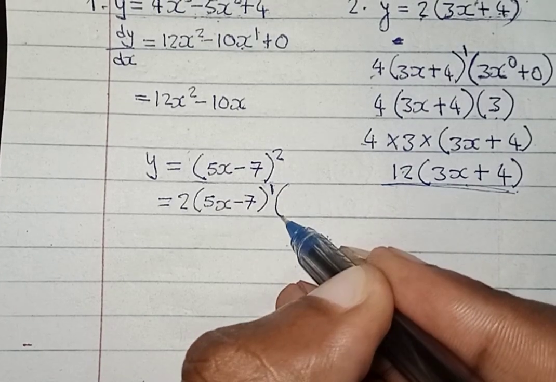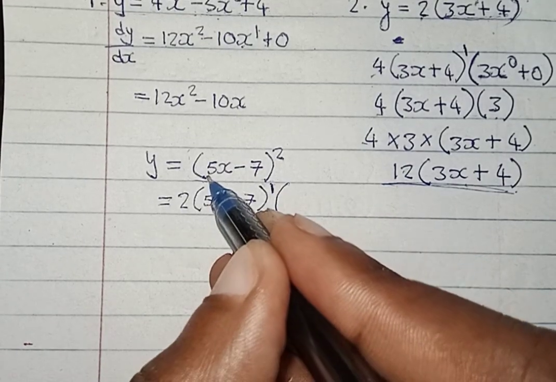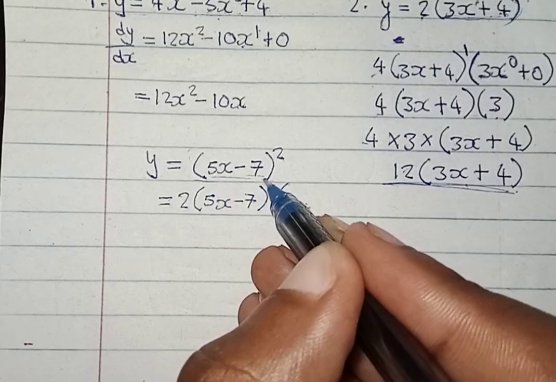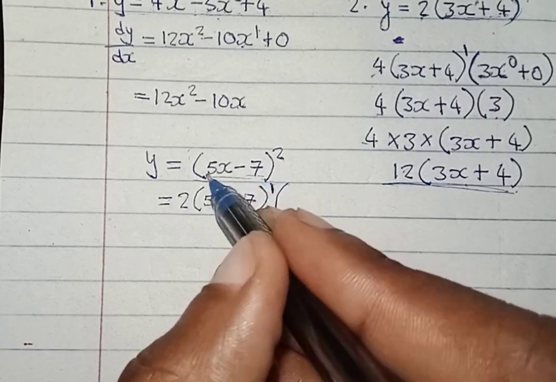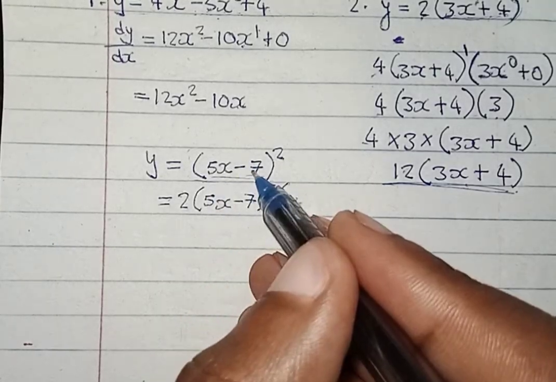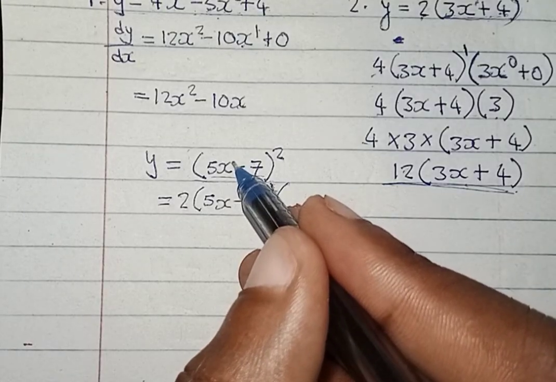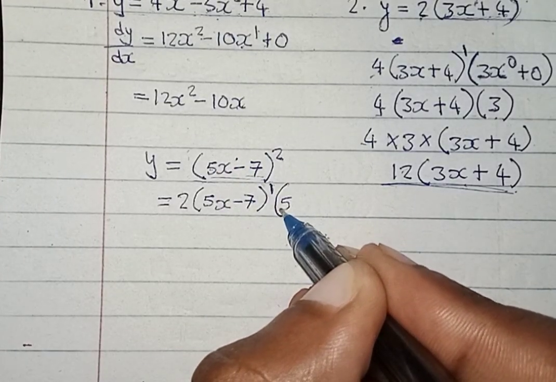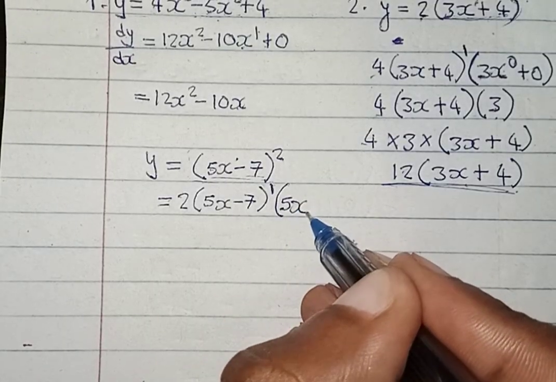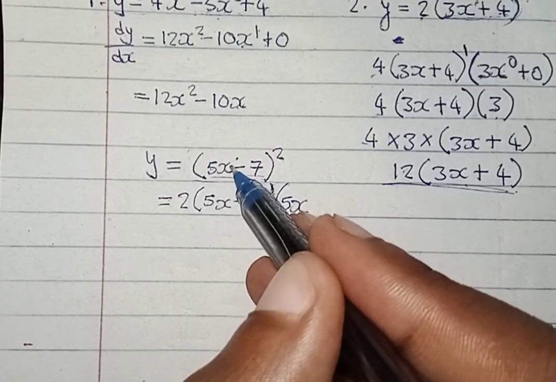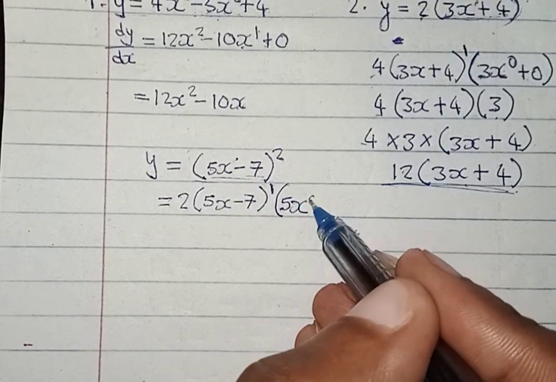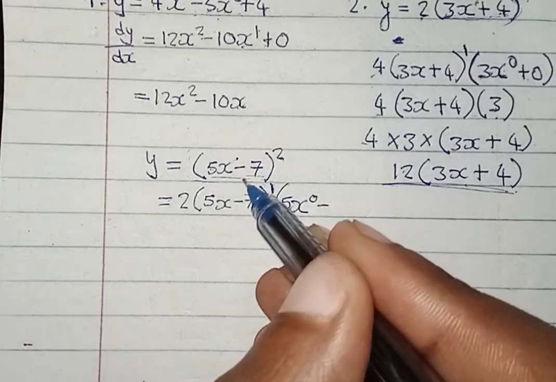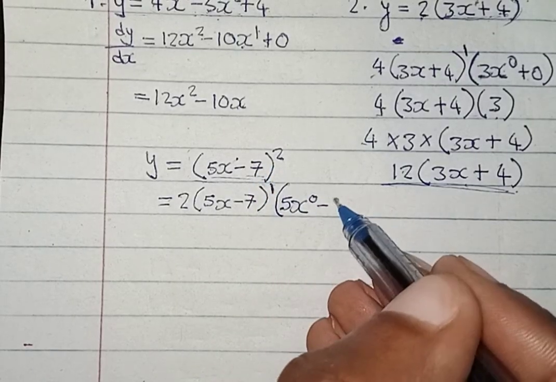Now we open parentheses here and take the derivative of the inside function. So the derivative of this part, we say, there's a 1 times 5, we have 5. Then we drop the x, reduce this power by 1. 1 minus 1, we have 0. Minus the derivative of a constant is 0.